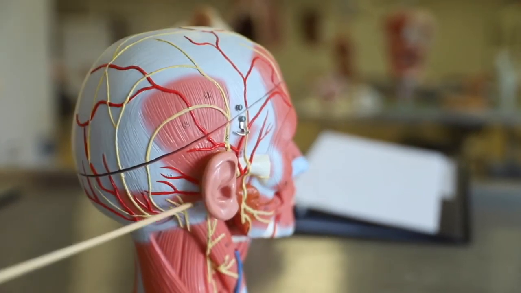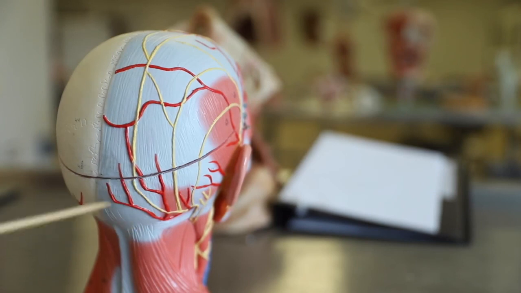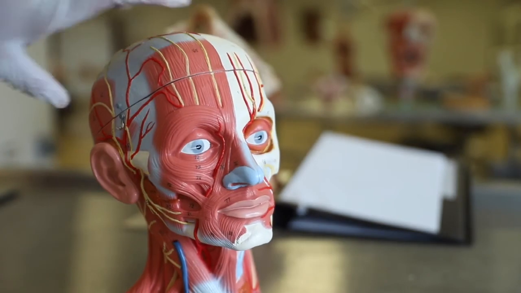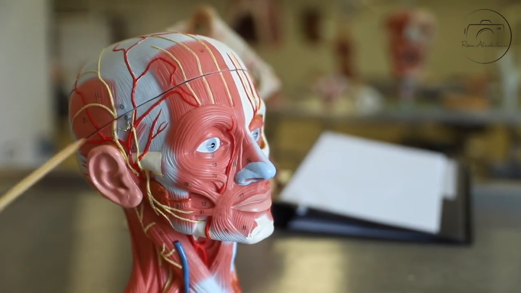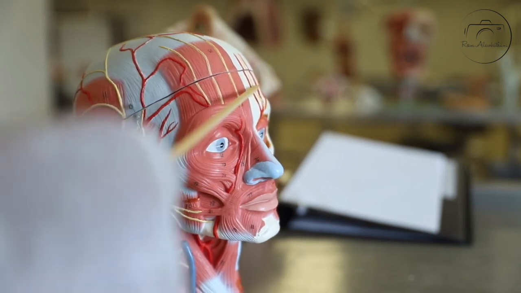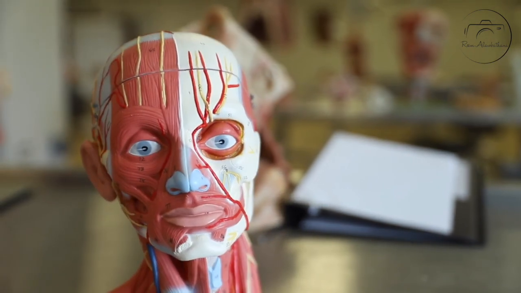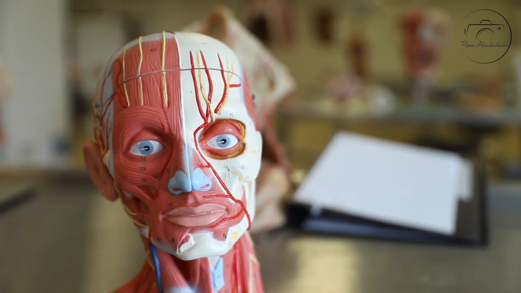We have the posterior auricular, and then the occipital artery. All of them are derived from the external carotid artery, except supraorbital and supratrochlear, which are derived from the internal carotid artery through the ophthalmic.